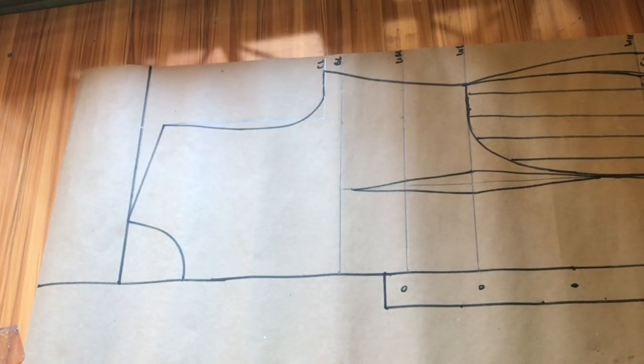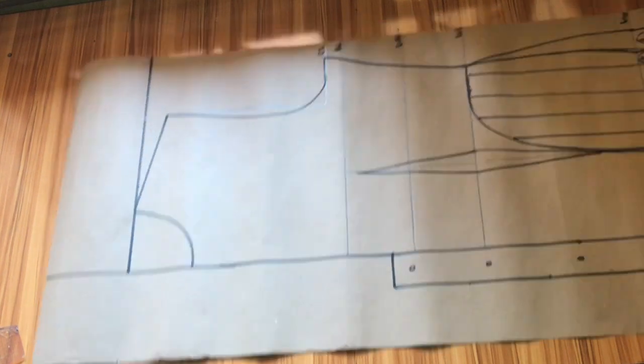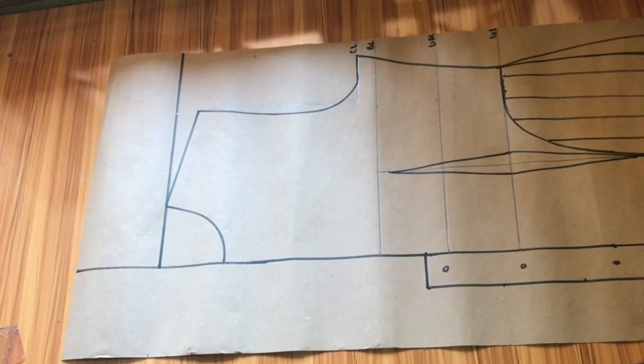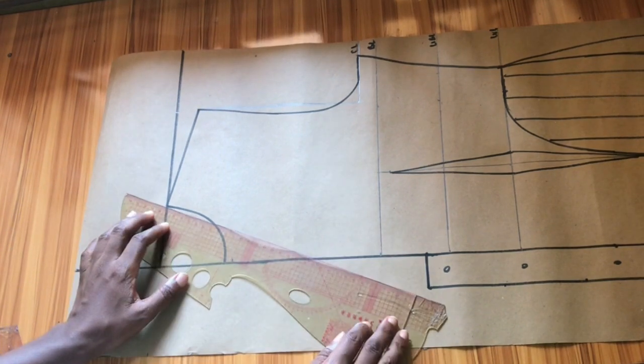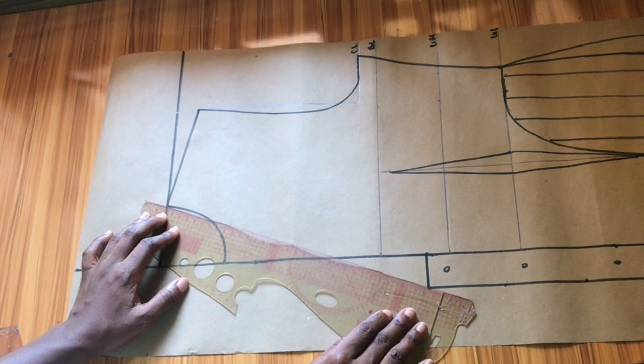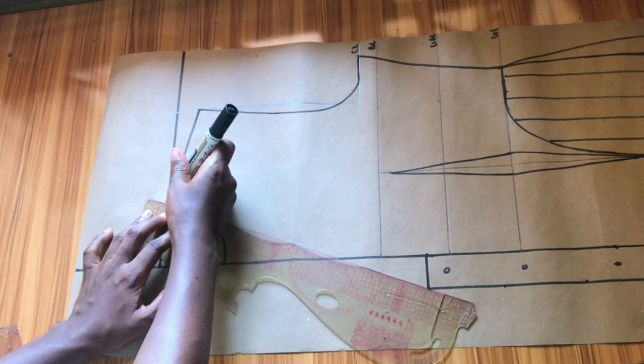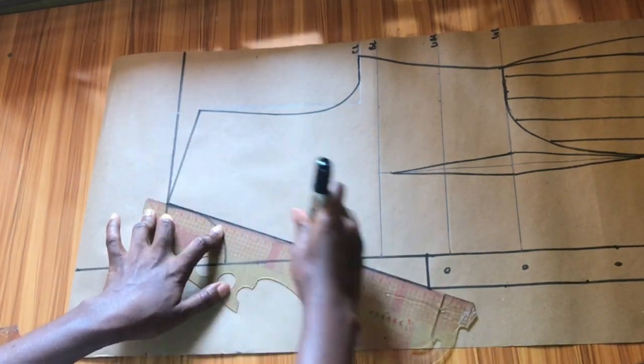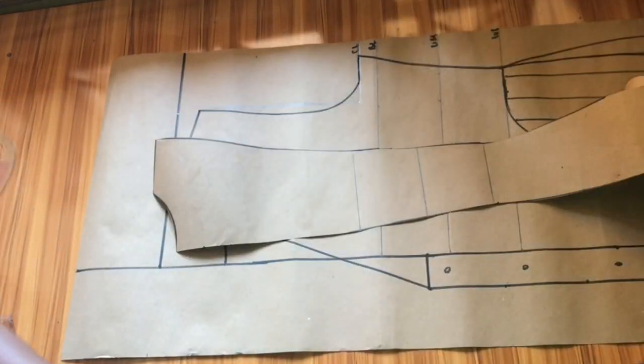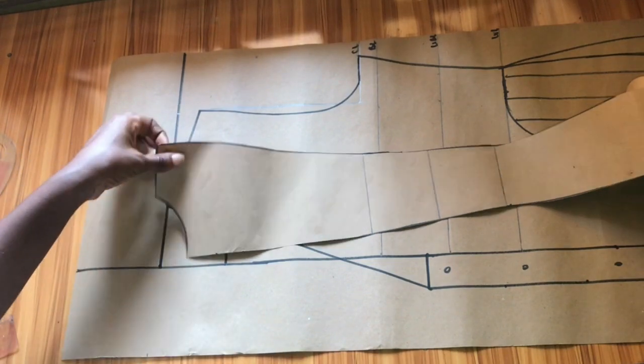So after doing that now, I'm going to slant from the neck width of 3 inches all the way to the button allowance, okay? So you're going to place your ruler in a slanted form like this, and you're going to connect. You can see how deep my neckline is. If you don't want yours to be this deep, you can stop at the bust line, okay?